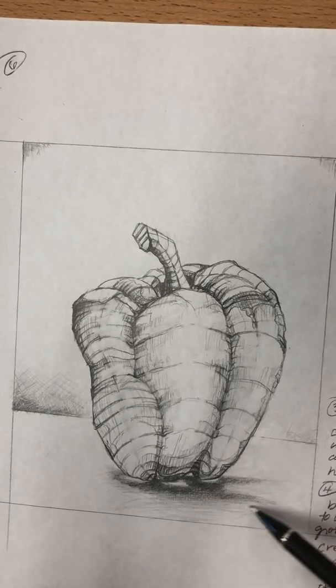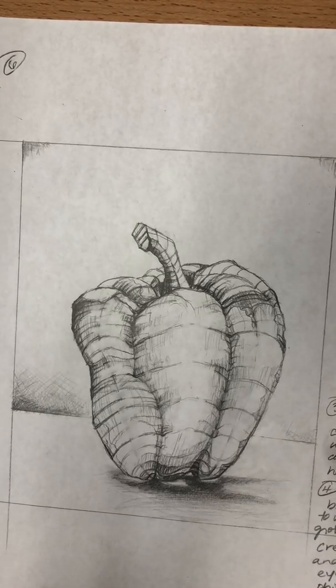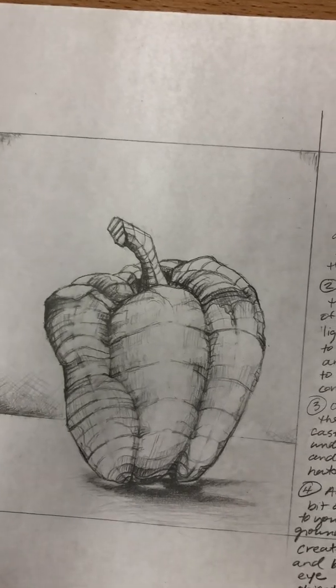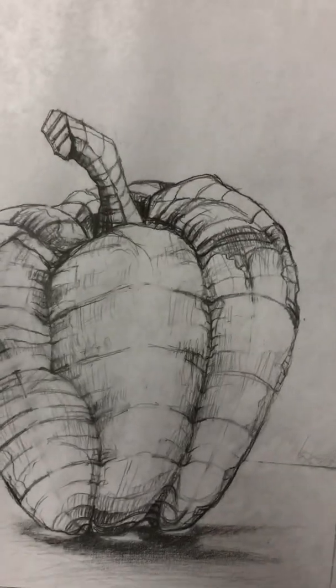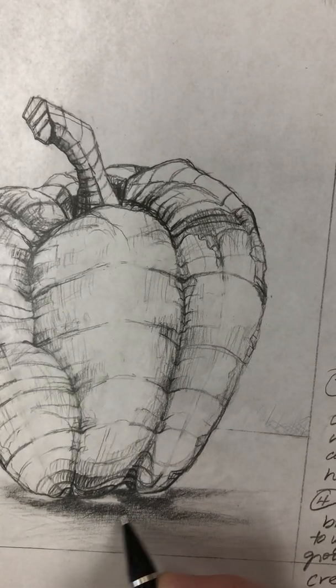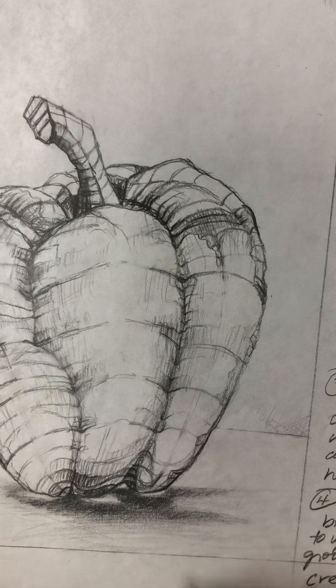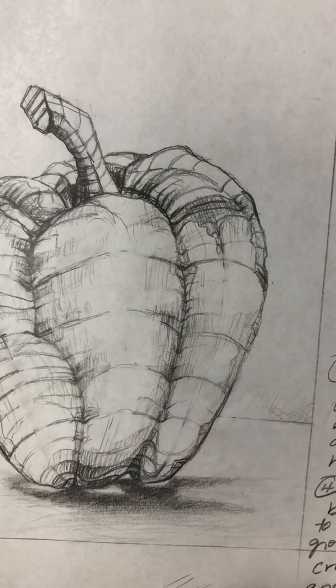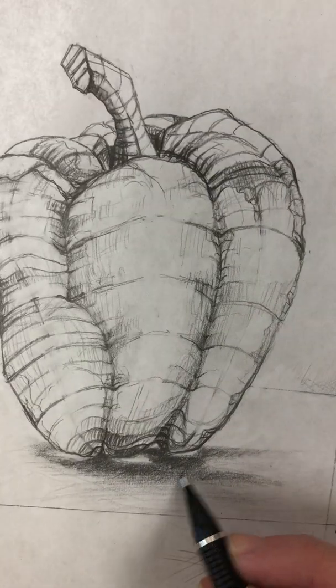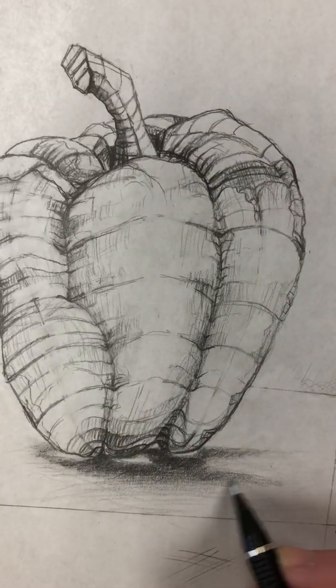You're going to draw out the shape of what you see in your value shadow. This is done with hatching lines. So I've just got little lines going like this, and then I'm crossing just like that, and it's going in the shape of the shadow that I see.